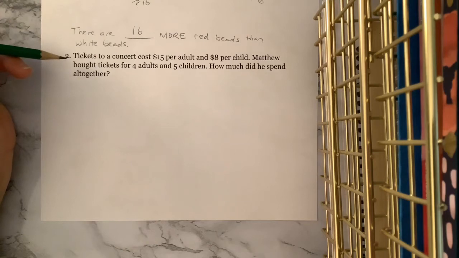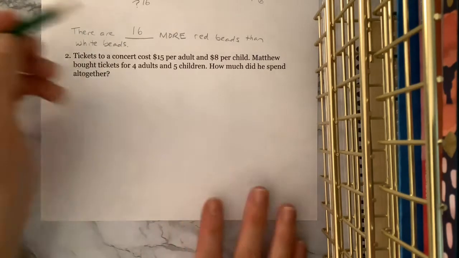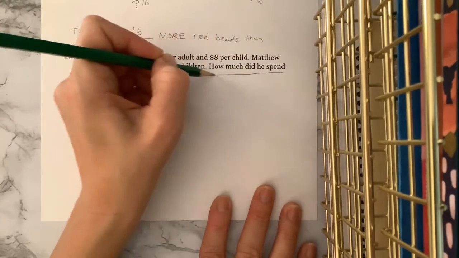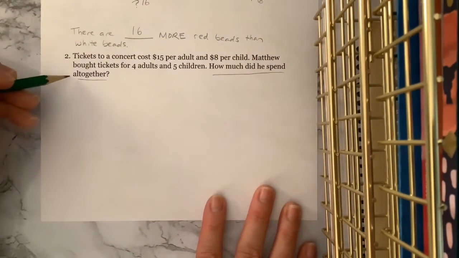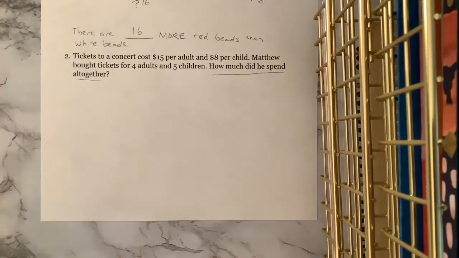Again, step 1 is to read the problem. Tickets to a concert cost $15 per adult and $8 per child. Matthew bought tickets for 4 adults and 5 children. How much did he spend all together? So we want to underline our question. And then this word all together, this is a word that tells us total, right? What is the total amount? So we're going to be trying to find a total amount.